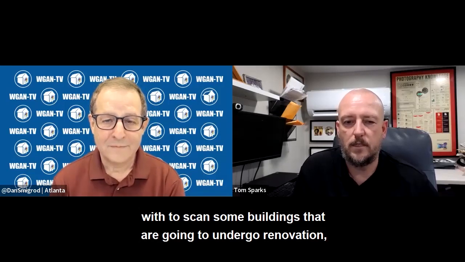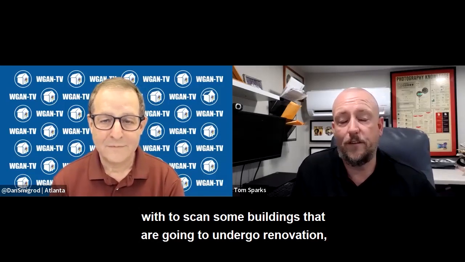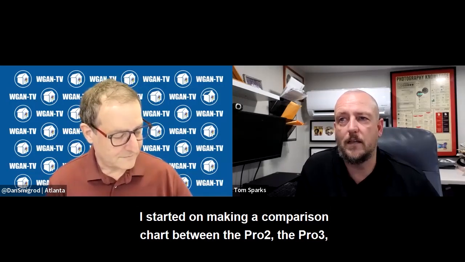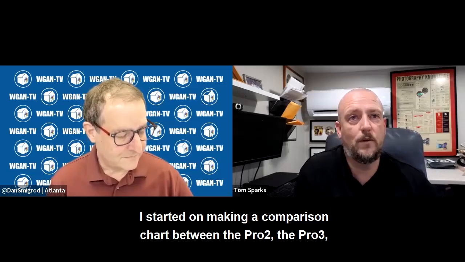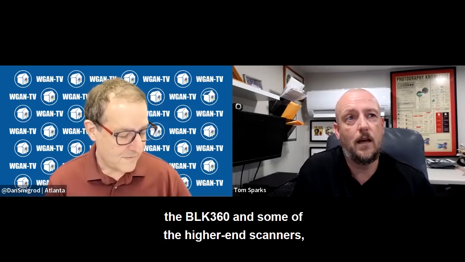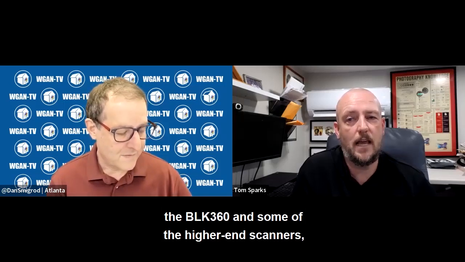I do have a client I'm talking with to scan some buildings that are going to undergo renovation, and they want to get the data files, the E57s or the BIM files. And so I started making a kind of comparison chart between the Pro 2, the Pro 3, the BLK, and some of the higher end scanners, the Faro and such.